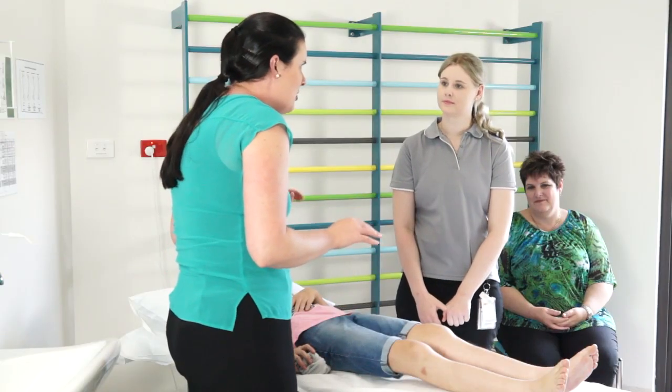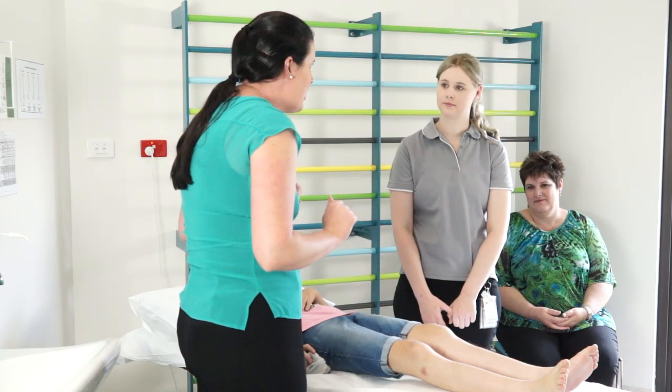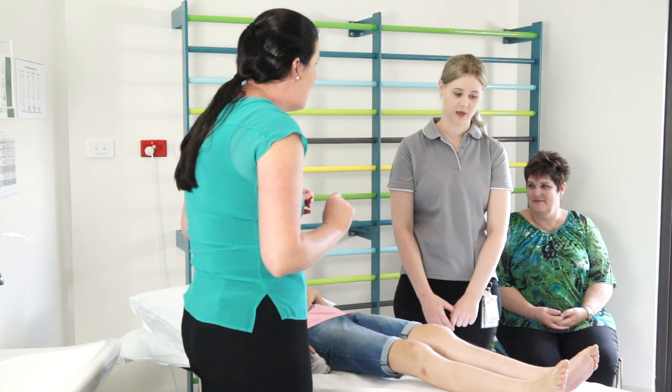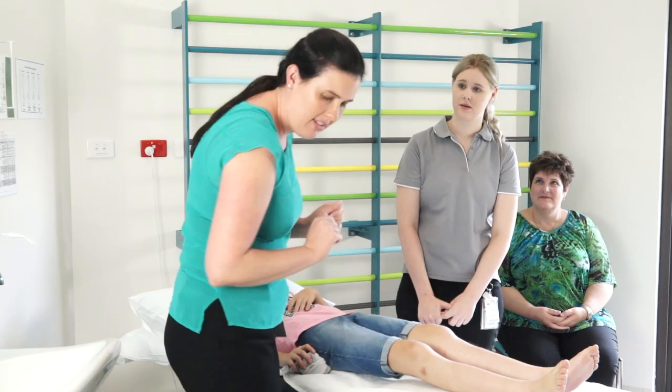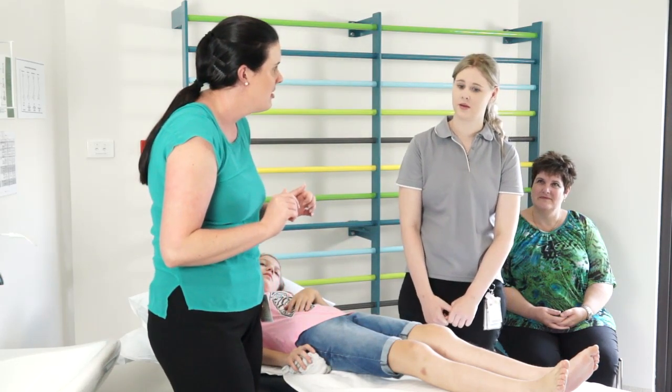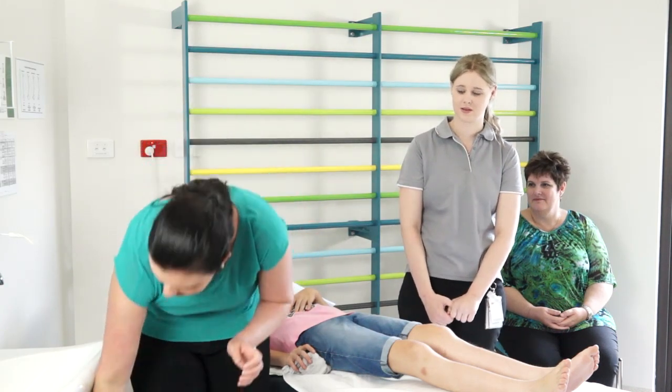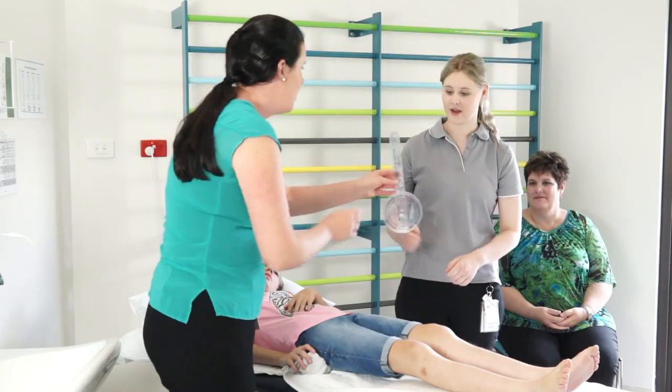Did you want to have another look at her range of motion, maybe using another measure? What measures do we have available? I'm not sure. How about you have a go at the goniometer? Oh, yeah, okay.